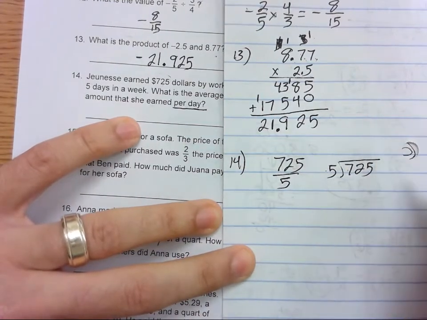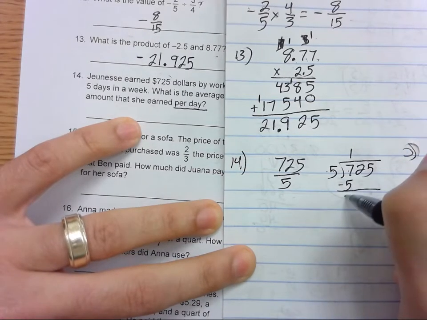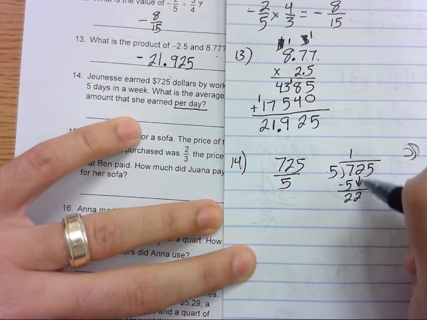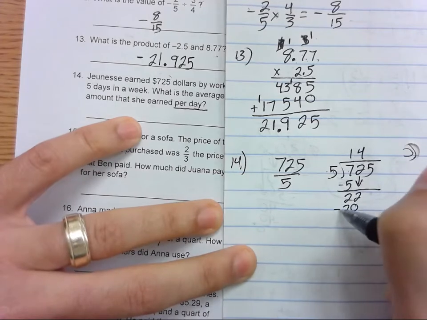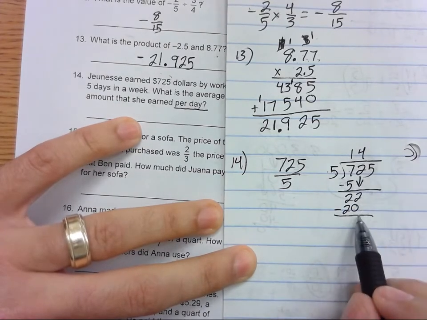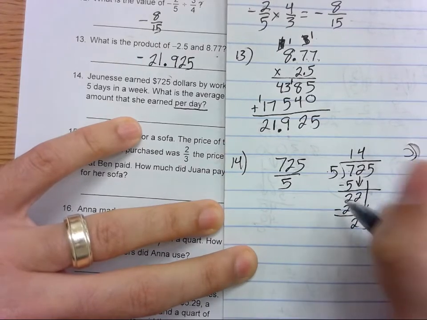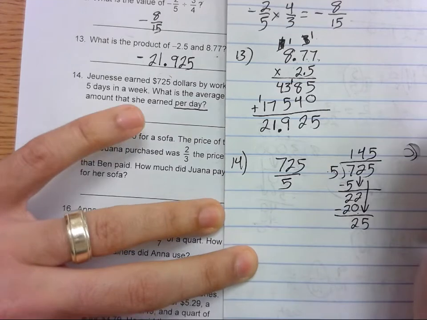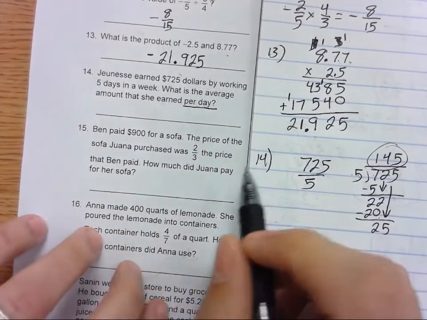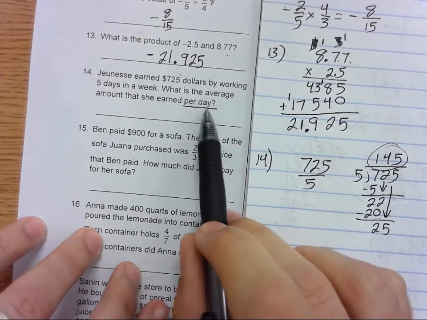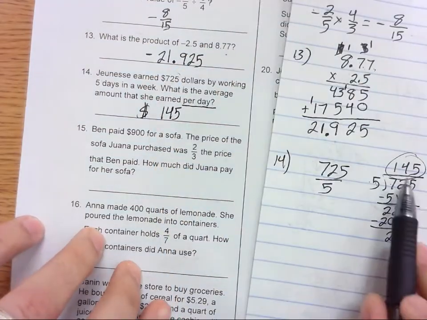5 goes into 7 one time. 5 times 1 is 5. Minus get 2. Bring down this other 2. 5 goes into 22 4 times. 5 times 4 is 20. When we subtract here, we get 2. Bring down the 5. 5 goes into 25 5 times. So how much did this person make per day? $145 per day.